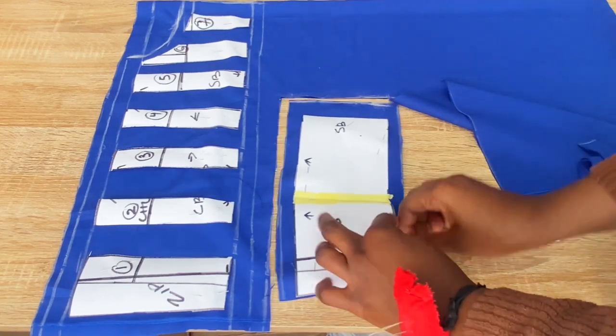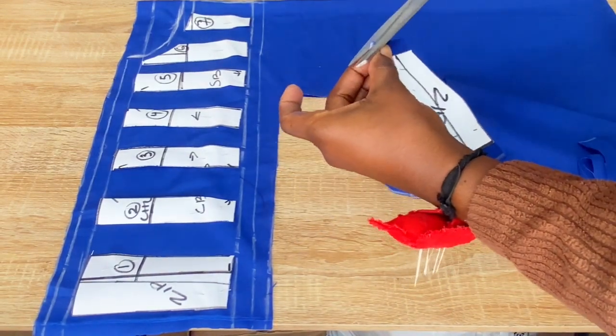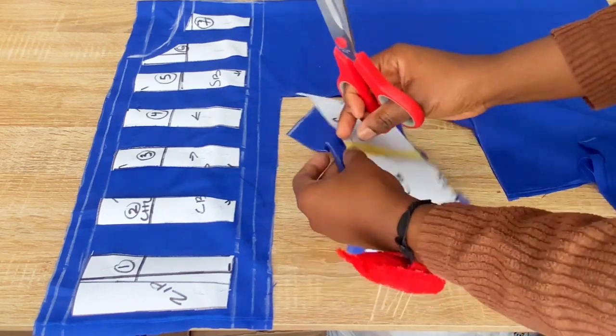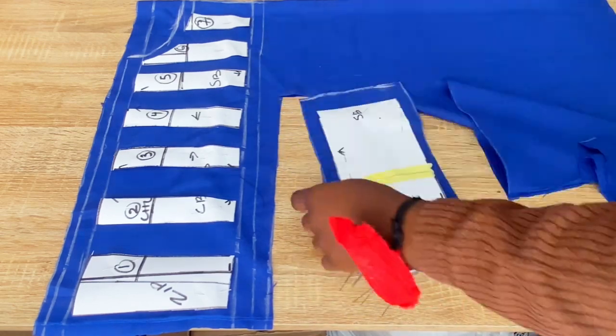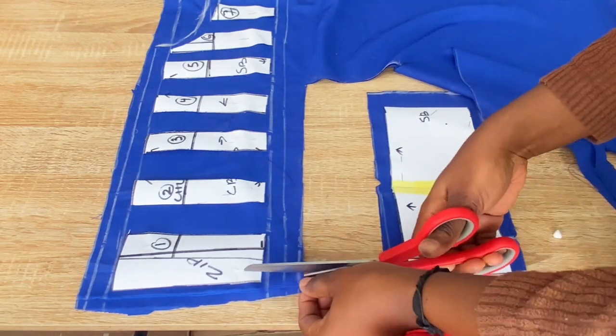Here, I'm just notching where my zip will start. Also, you can notch the top part of this piece so that you can easily identify it by the time you take out your pattern.